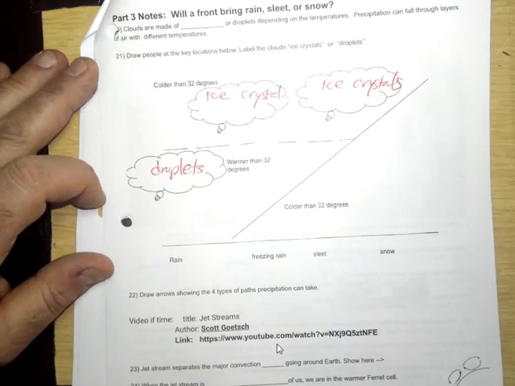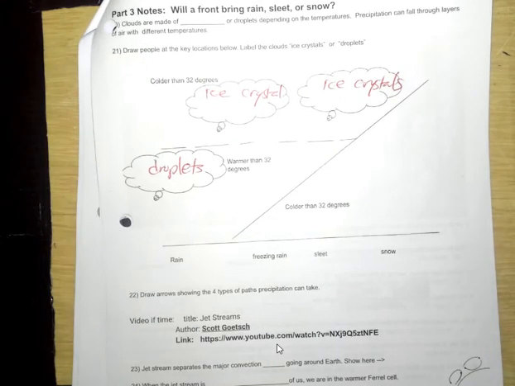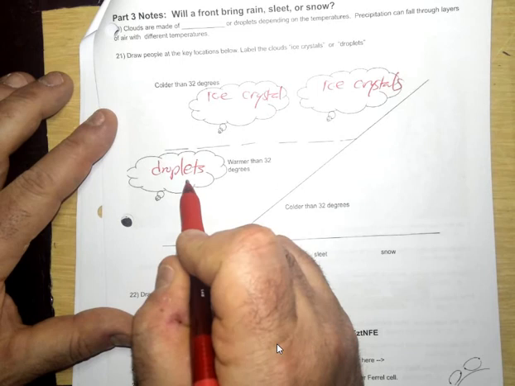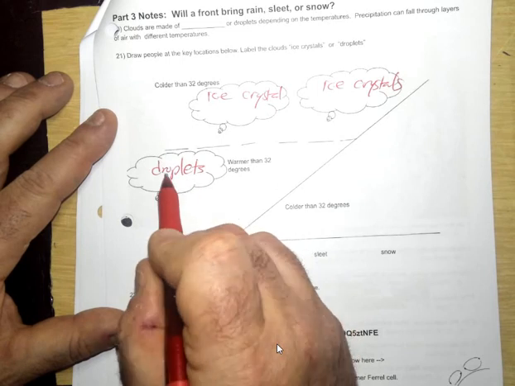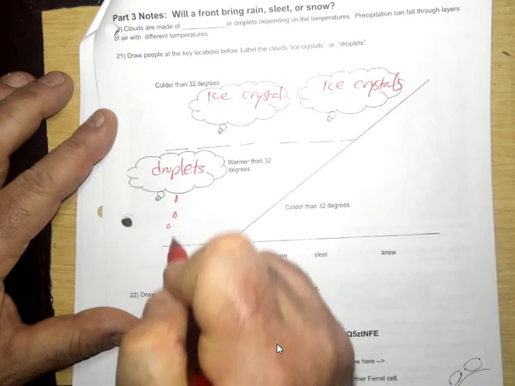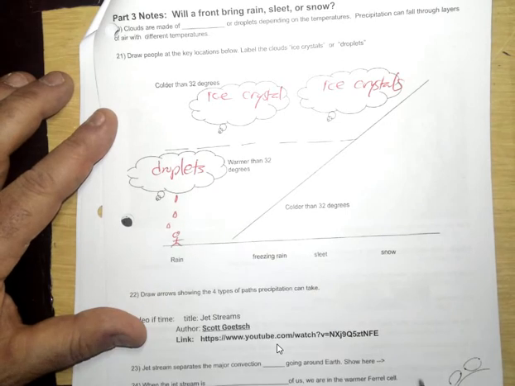I read once that most clouds are made out of ice crystals. Don't know if that's true or not, but I read it once. Okay, so when this cloud has its raindrops or droplets get big enough and heavy enough, they're going to fall, and they're going to just fall on this person as rain.